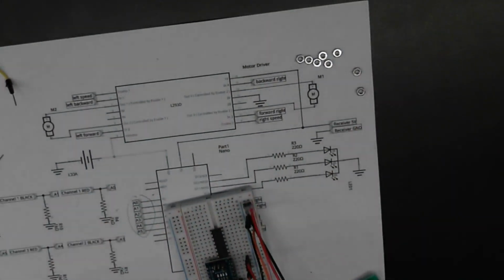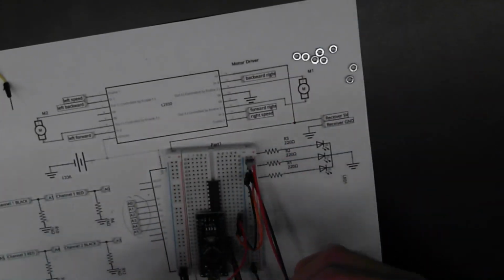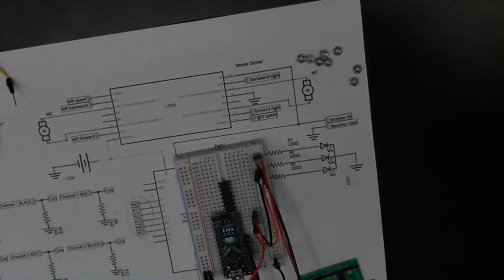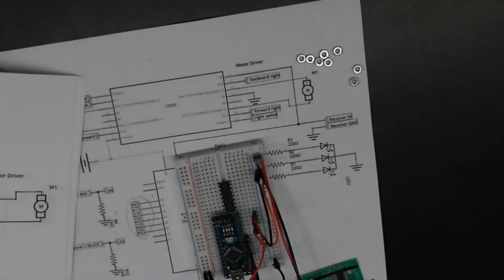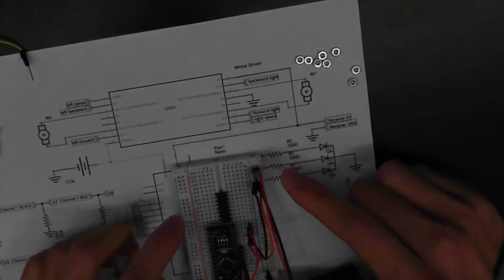So the first thing that I want to do is connect the motor driver's power. We want to power the driver so that it has power to operate. So I'm going to take a red lead, and I'll need the other schematic. Oh, it's the same one. Okay.